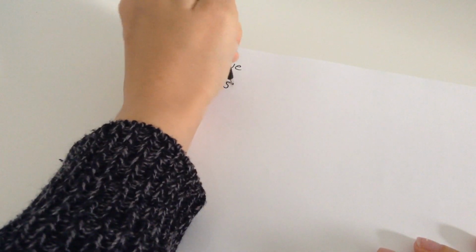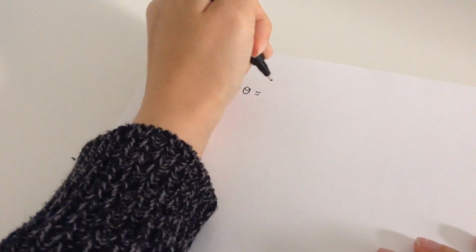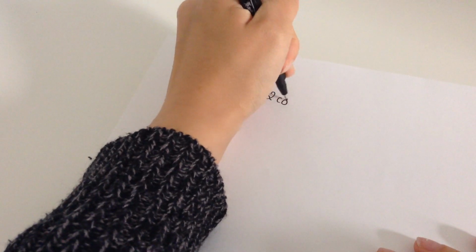So let's solve this equation. Sine theta equals 2 cos theta.